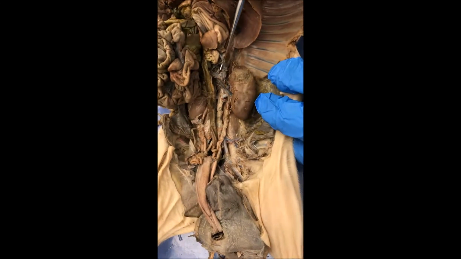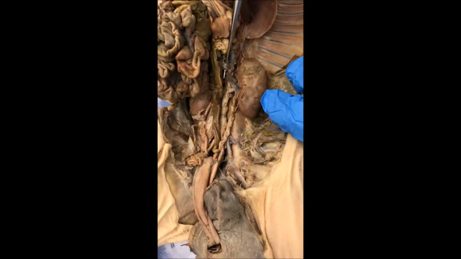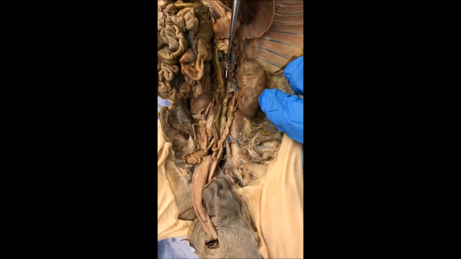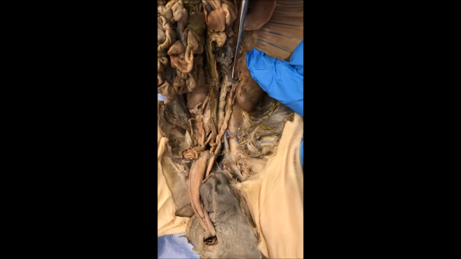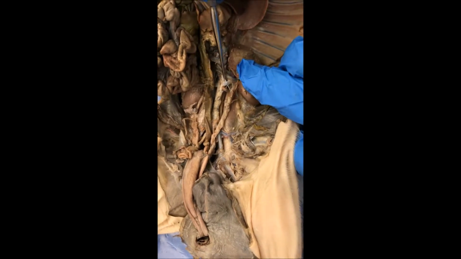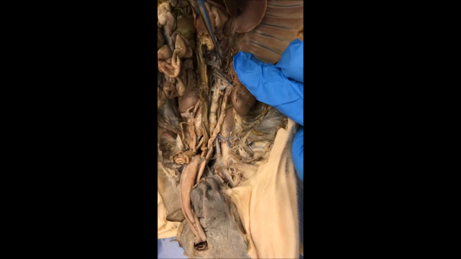This is the celiac trunk. This is the SMA. This is the renal vein. This is the renal artery. This is the aorta.